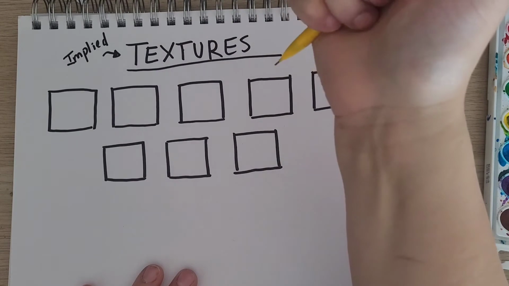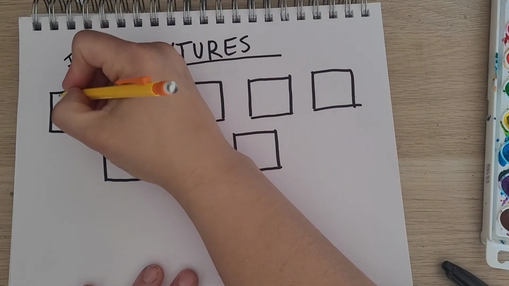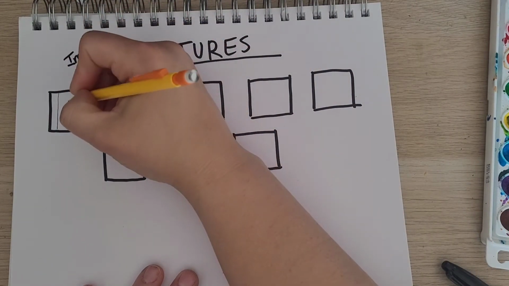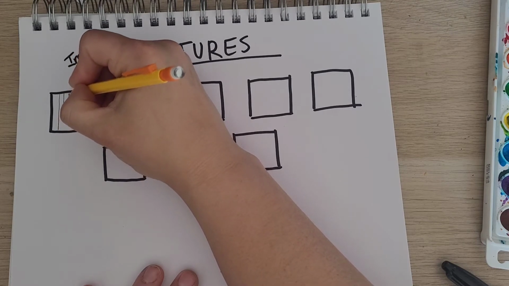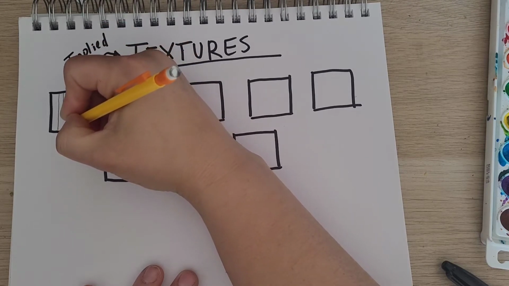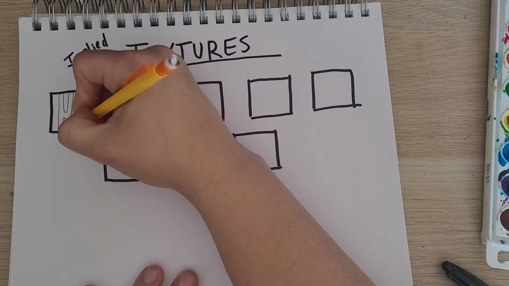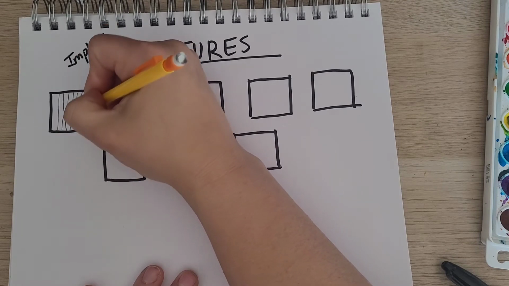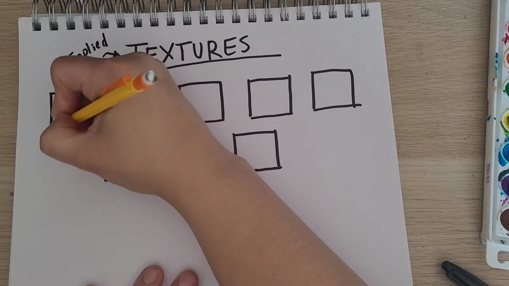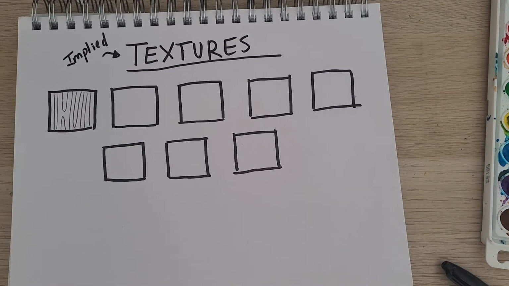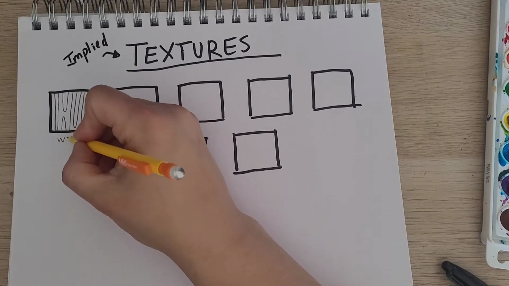So in the box, let's add some lines like the table. They kind of loop around. They don't really touch each other. So that would be wood. And you can label it if it helps you.